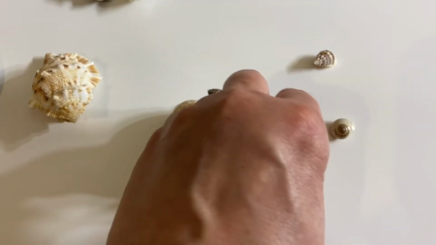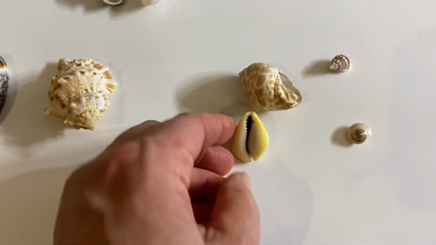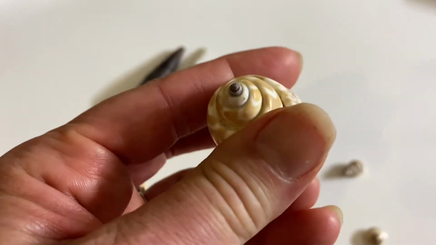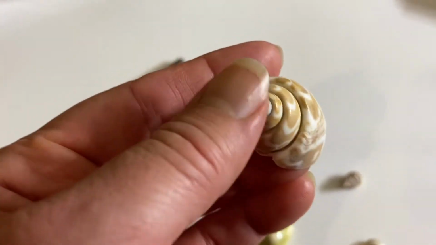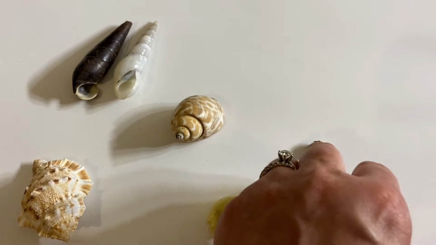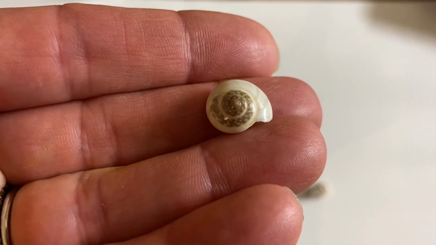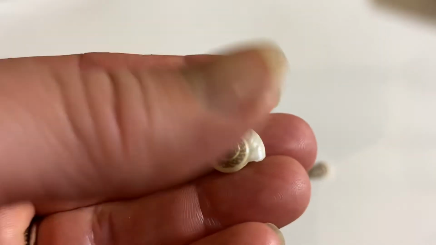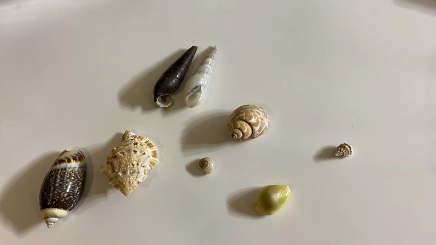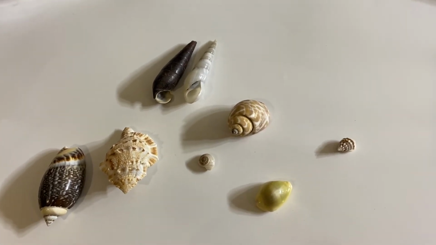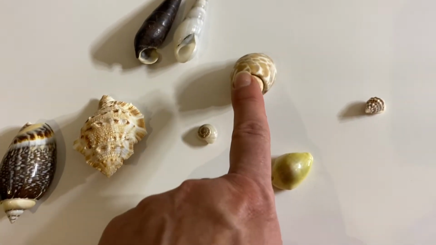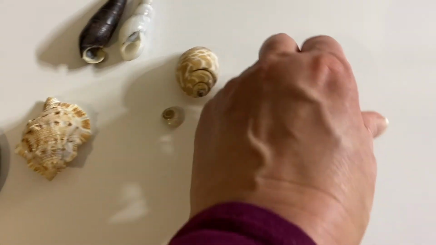Did you notice, does this look like any animal we learned about? Does this look a little bit like the pond snail's shell? And then take a look at this one. Does that look like the ram's horn snail shell? We have shells that possibly came from those two animals. This looks like it came from a snail, and this looks like it came from a snail.